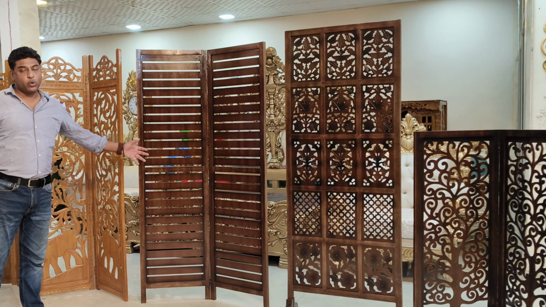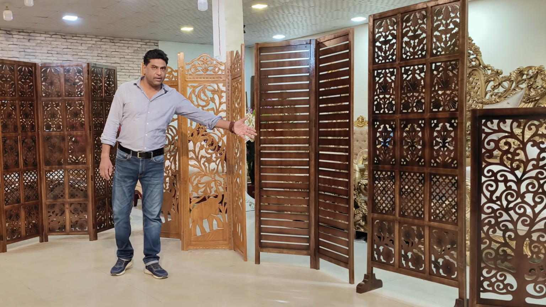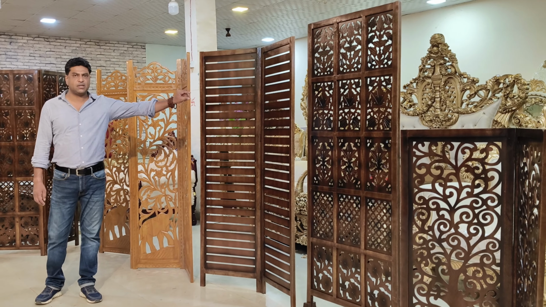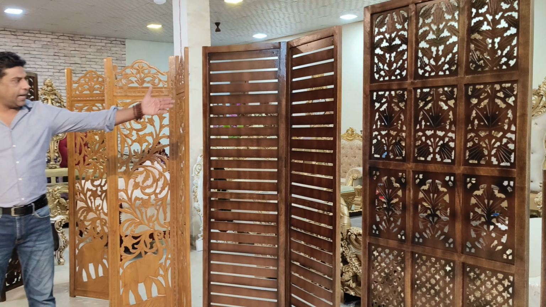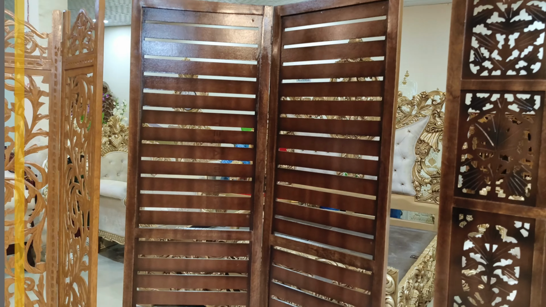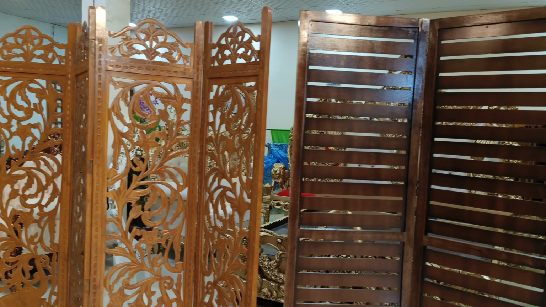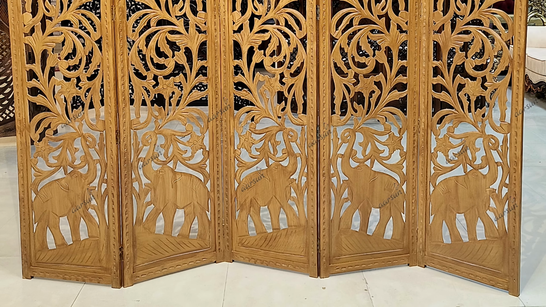And here we have one more 2 panel. 2, 3, 4, 5 number of panels is as per your choice. Again, one more design, standard, very classical strip design, simple design, and you can see it here. Then we have a little more open kind of design with some elephant design at the bottom.